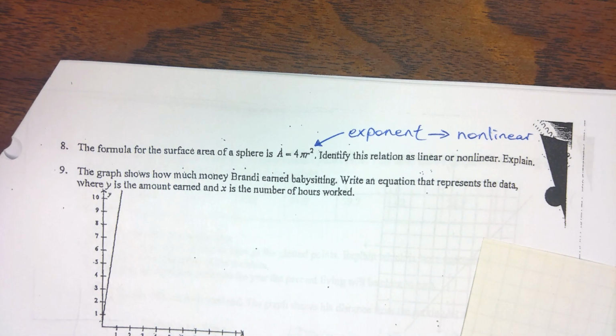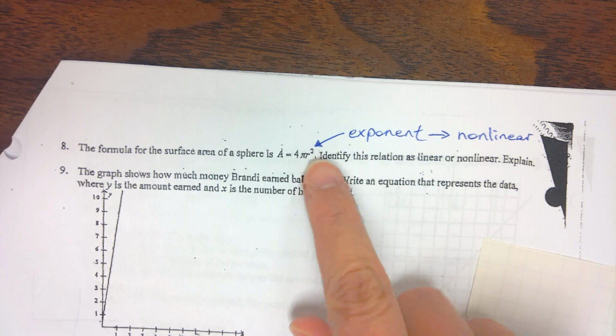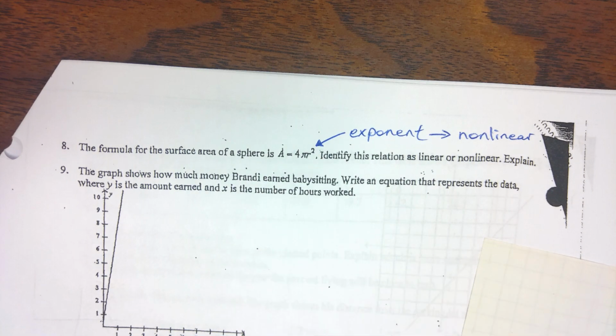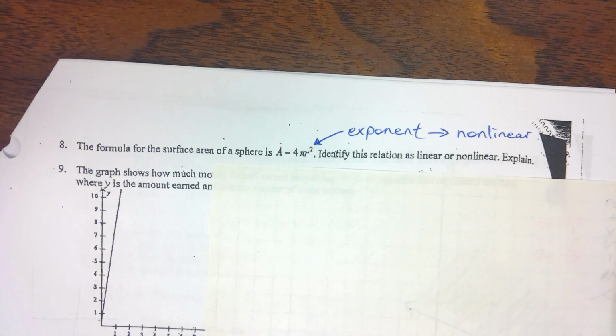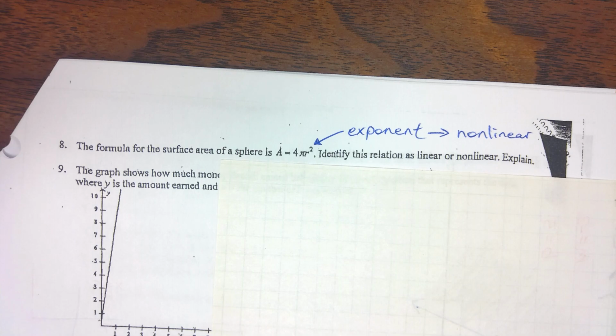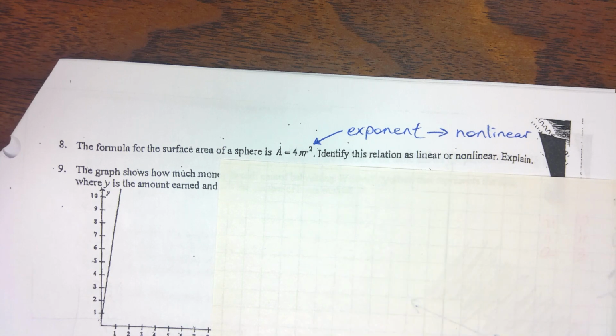But what if, Aiden, what if my equation was A equals 4 r squared pi? Is that linear or nonlinear? Linear. Why? Because 4 r squared... yeah, 4 squared pi. Because 4 squared is a constant. Right, it's still a number. So technically, that's also linear because you have a variable. r is the unknown. So when you have the exponent, it's not just any exponent. The exponent has to be on the variable. Right?